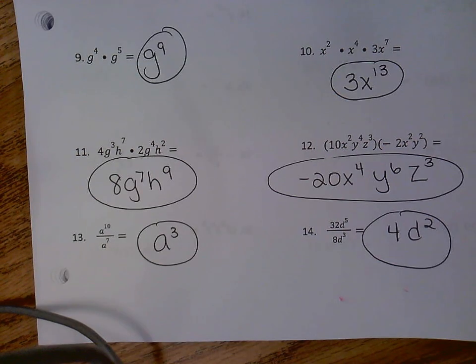Negative exponent rule and our distributive rule. You don't have to know the names. I don't care if you know it's called the power rule, as long as you can figure out how to simplify the expression. I'll leave it up for just another few seconds and then maybe, or take a picture of it. Or you could take a picture of it when you go to lunch.